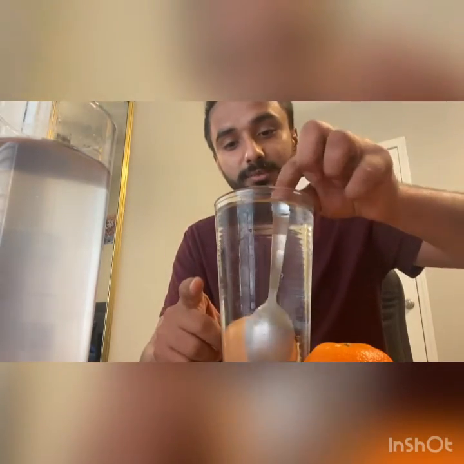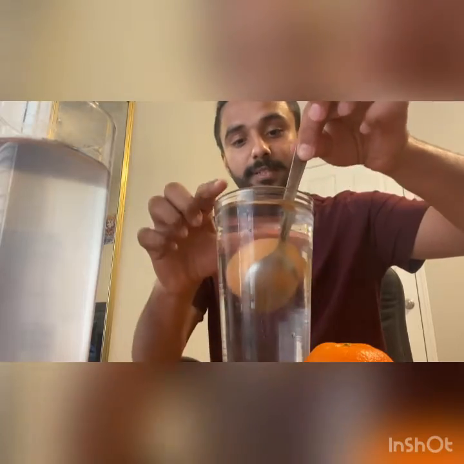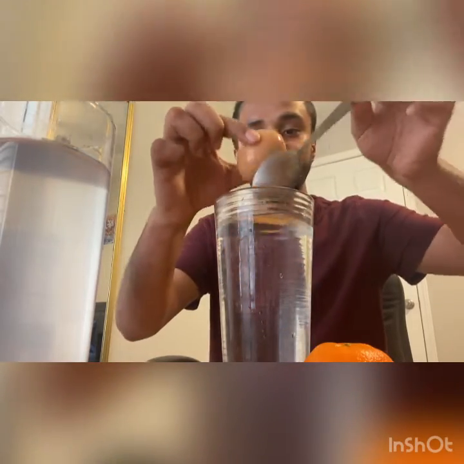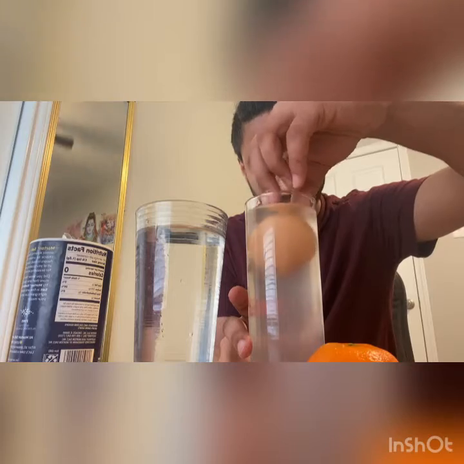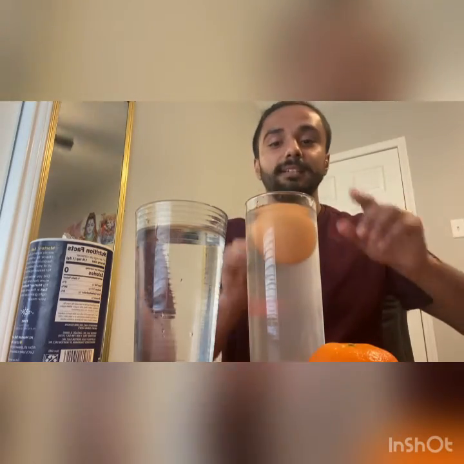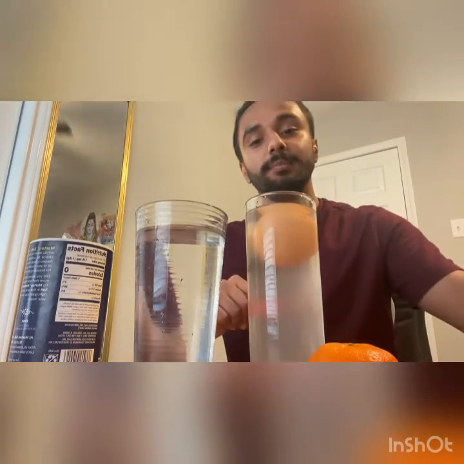Now it displaces some liquid upward, which we don't need for this experiment. Let's see what happens if you put it in the salt water, float or sink. As you can see, it is floating, and I'm going to explain this in the theoretical part.